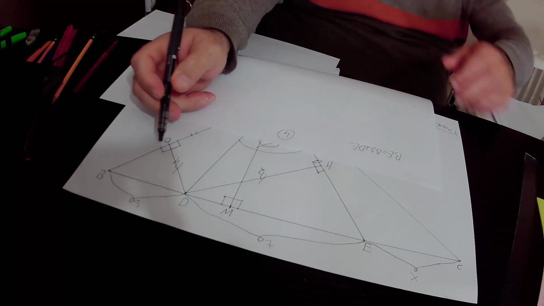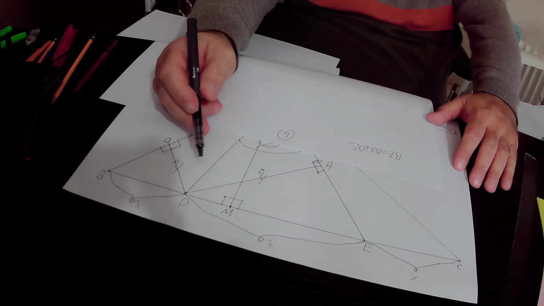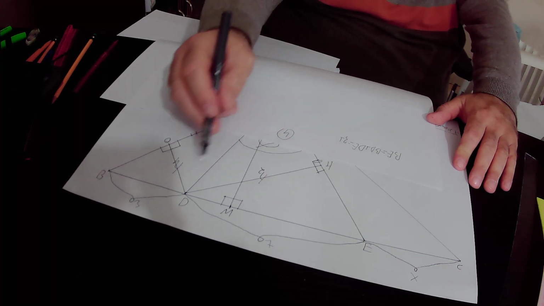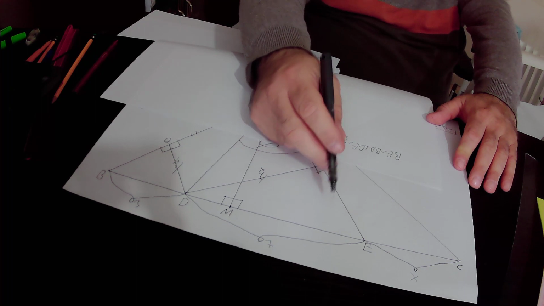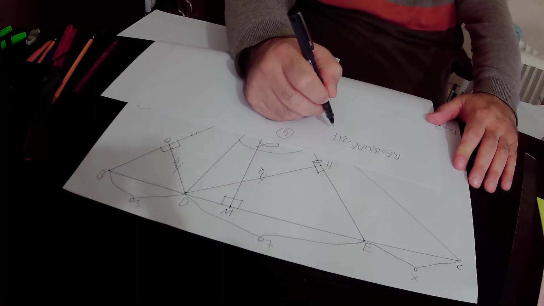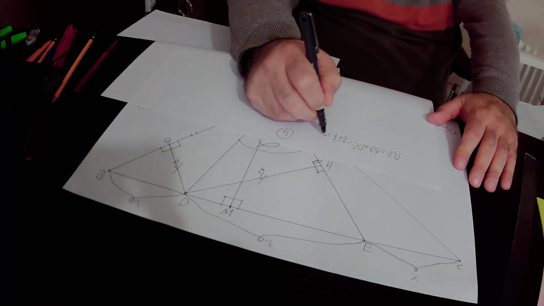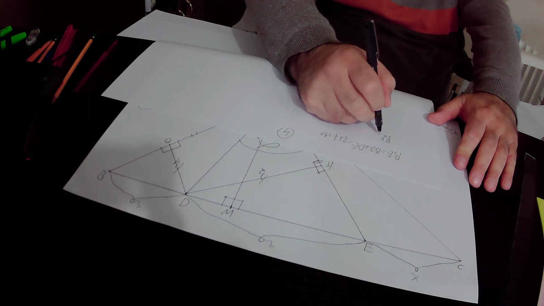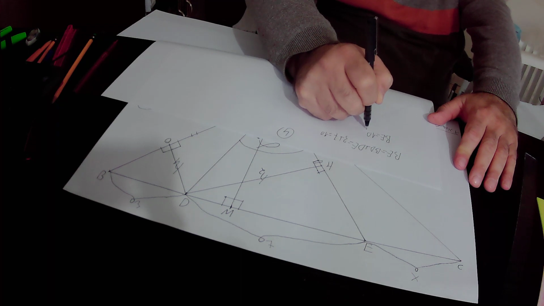But BD equals 3 units. It is given in the question. DE equals 7 units. It is also given in the question. So BE equals 3 plus 7, that is 10. So from the other side, BE equals 10 units. Okay?